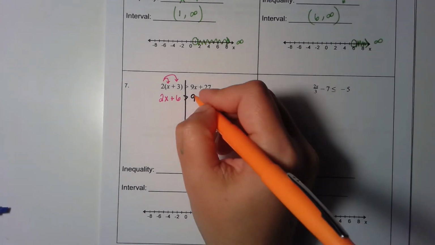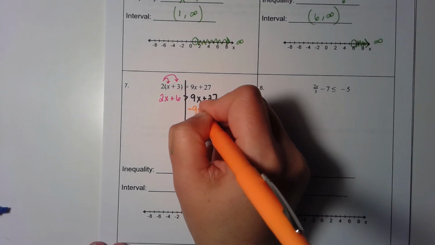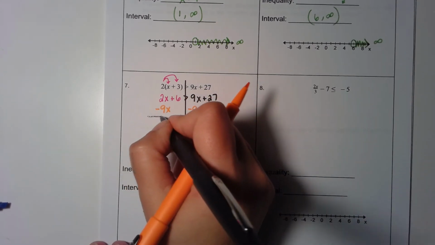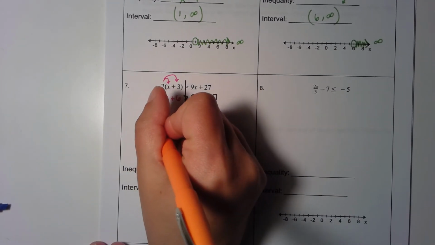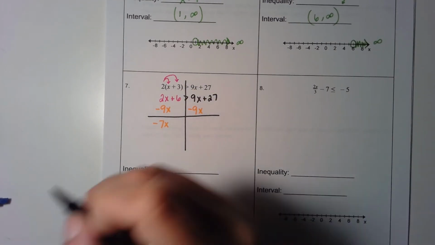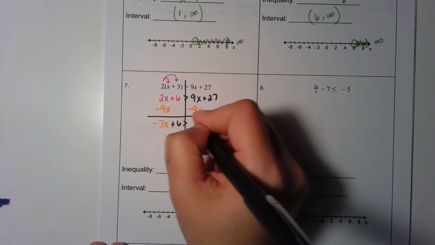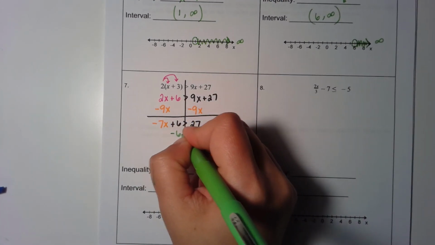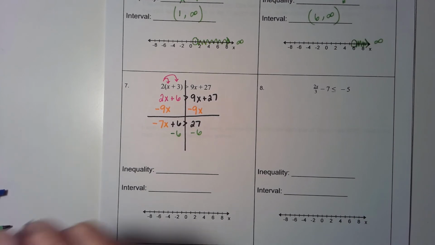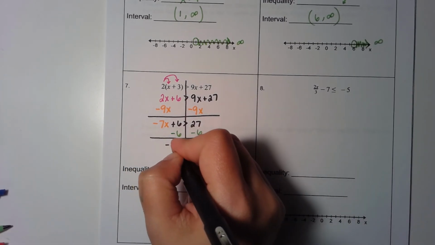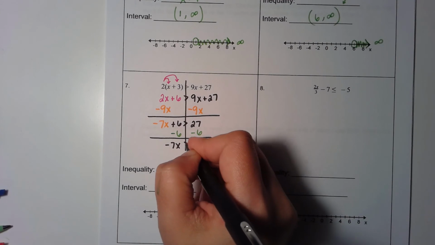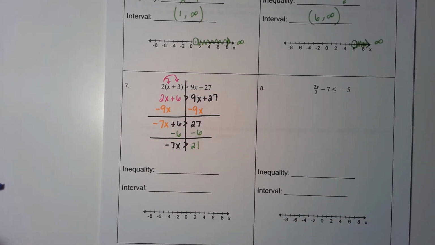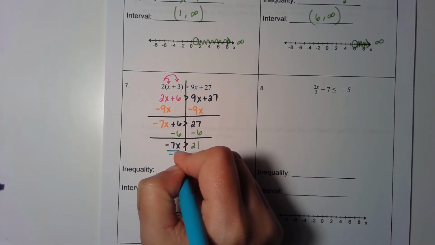Next, I'm going to get the x's together, so I'm going to subtract 9x on both sides. And that is going to give me -7x plus 6 is greater than 27. Next, I'm going to subtract the 6 on both sides. So that's going to give me -7x is greater than 27 minus 6, which is 21. And last but not least, I'm going to divide by -7.